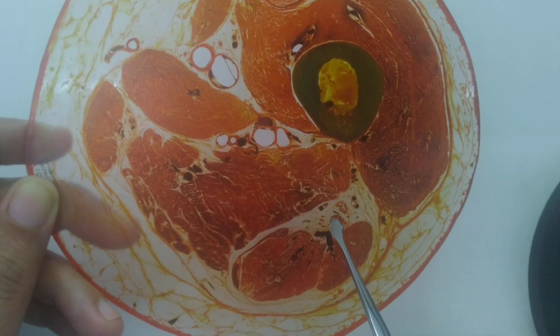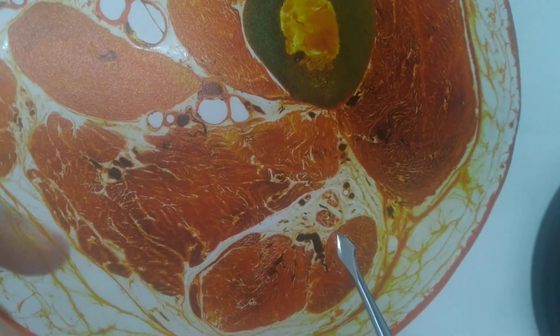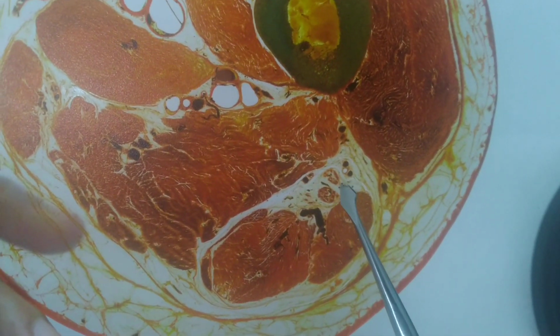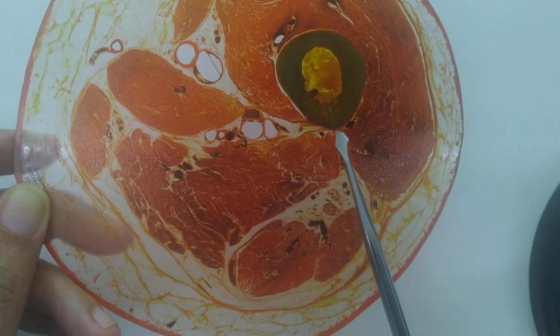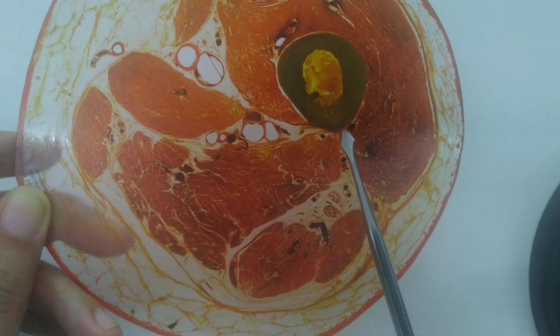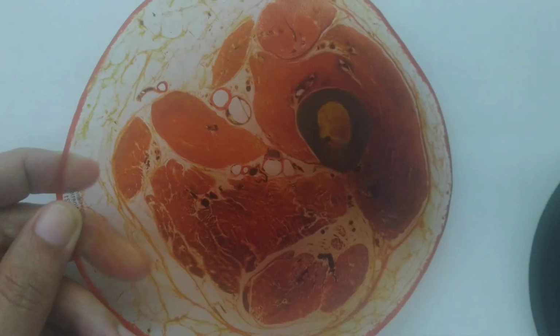What is this? This part? That's the cross section of the sciatic nerve. Now you can even see the fascicles of the nerve. So this part of the femur, that's the linea aspera again. That's a sharp ridge at the proximal part of the femur.